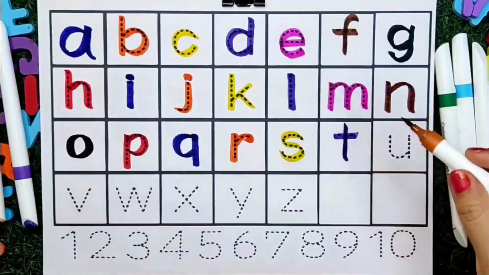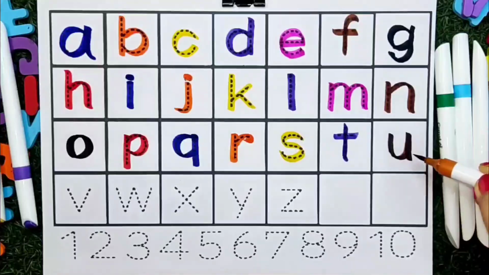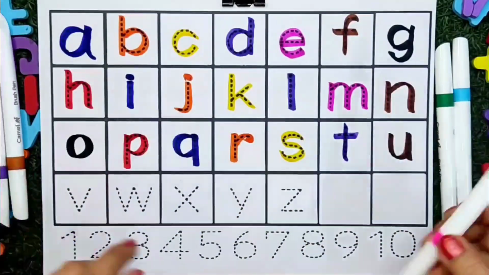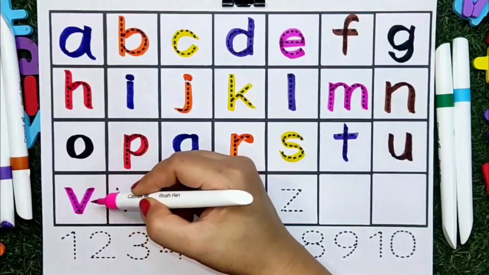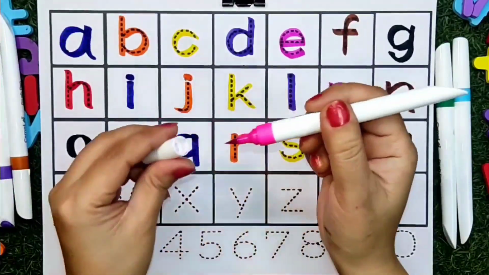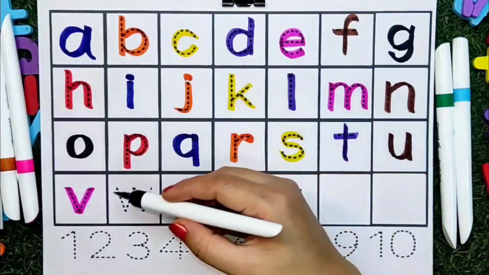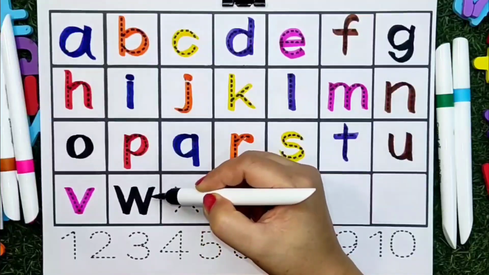Brown color. U. U for unicorn. Pink color. V. V for van. Black color. W. W for water.